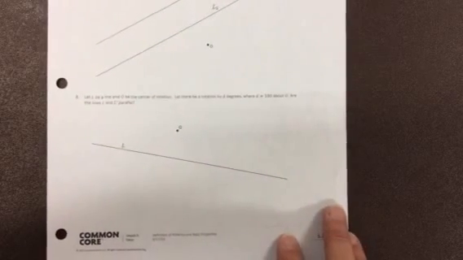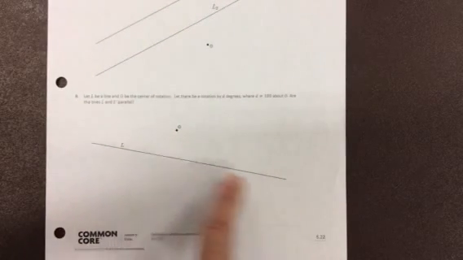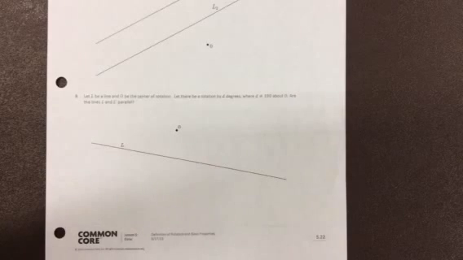All right, and then in 8, we've got a center of rotation again and a line. And we're going to rotate that line by d degrees, where d is not equal to 180. So you can choose any degree of rotation except for 180. And then you're asked, are the lines parallel? Okay, so turn off the video, do that, come back, we'll quickly talk about it, and you'll be ready to go.